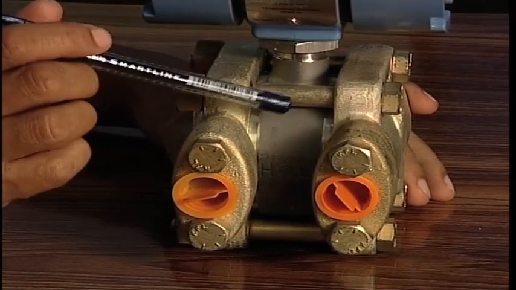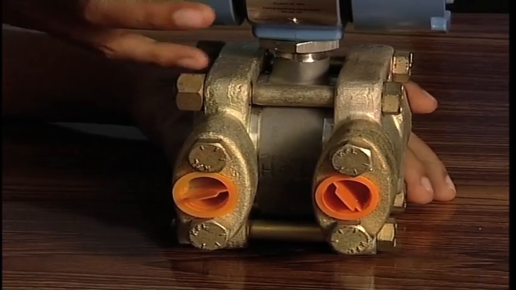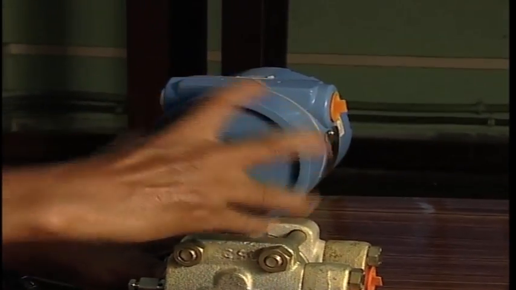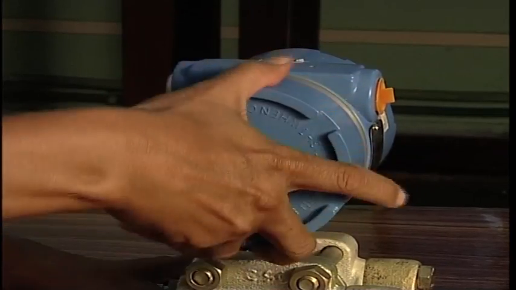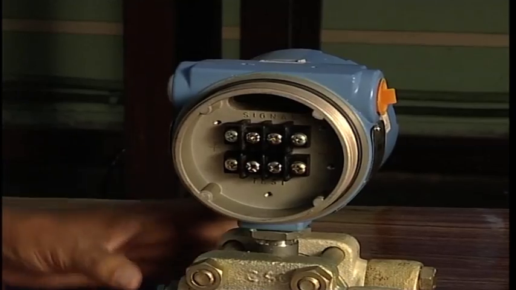Now, these are basically capacitive sensors inside, and the measurement circuits and signal conditioning circuits are on this side. You can see here, if I open it, there is a connection for the signals.